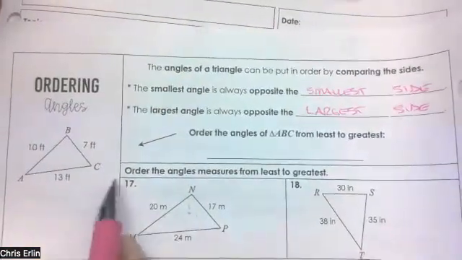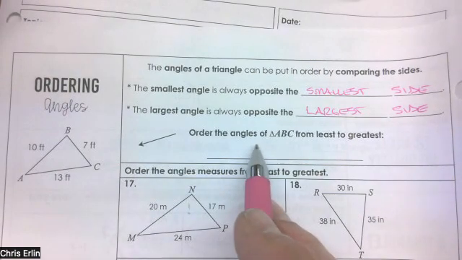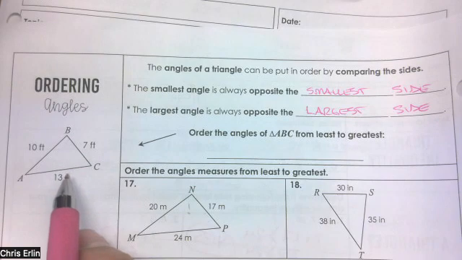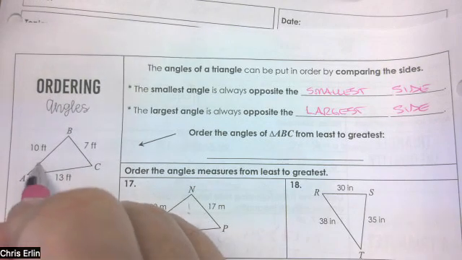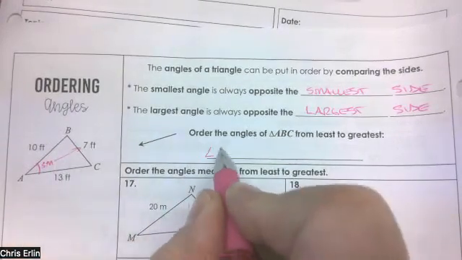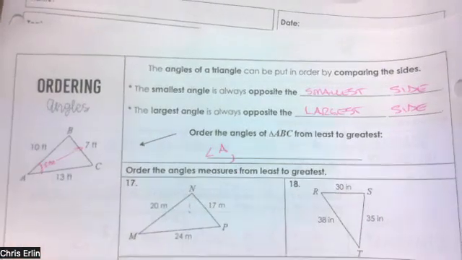So let's take a look at this picture over here. We're going to order the angles from least to greatest. Which is the smallest angle? Good. A is the smallest because it's facing the smallest side. Can you see which is the second?